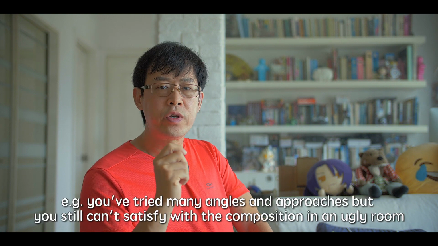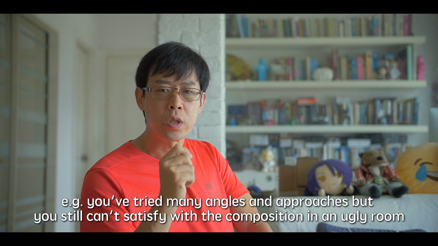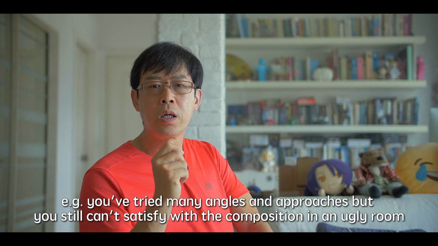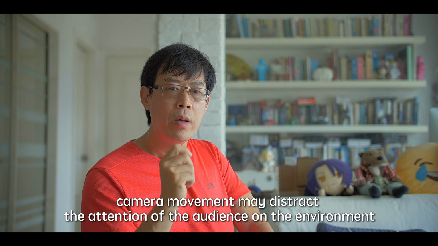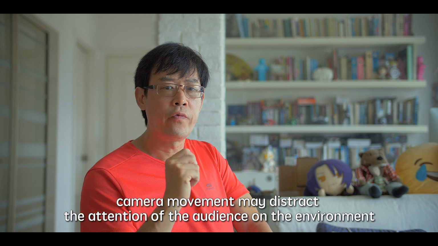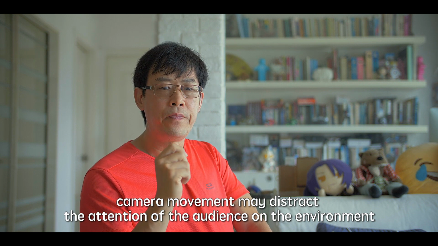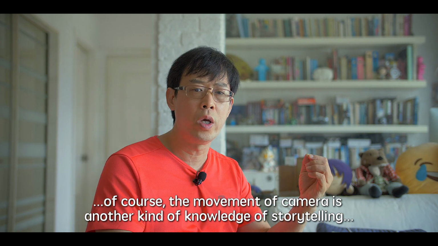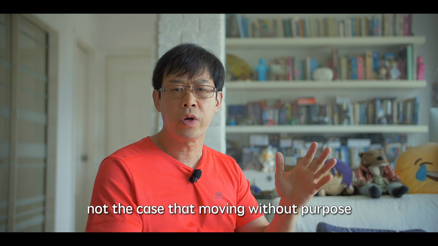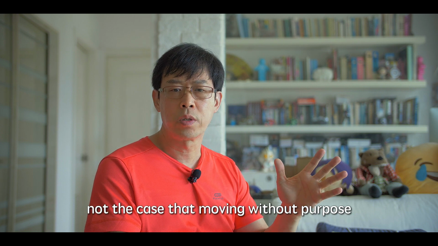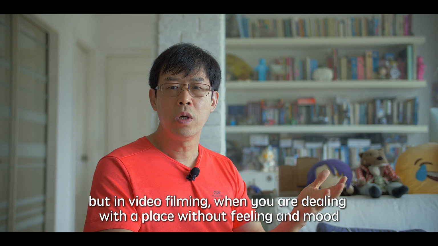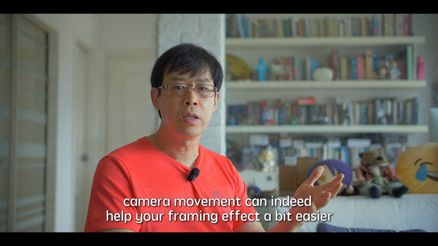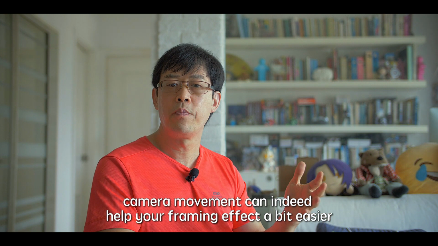For example, you've tried many angles and approaches, but you're still not satisfied with the composition in an ugly room. And camera movement may distract the audience's attention from the environment. Of course, camera movement is another kind of storytelling knowledge, not moving without purpose. But in video filming, when you are dealing with a place without feeling and mood, camera movement can indeed make your framing effect a bit easier.